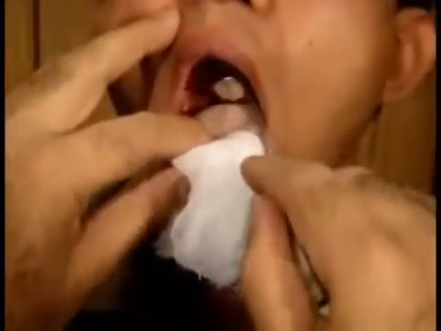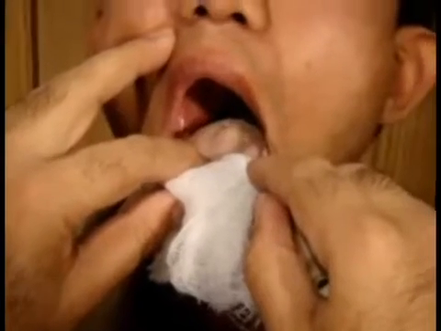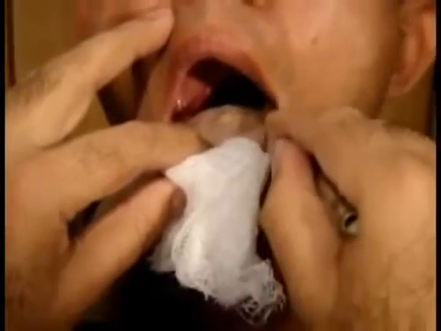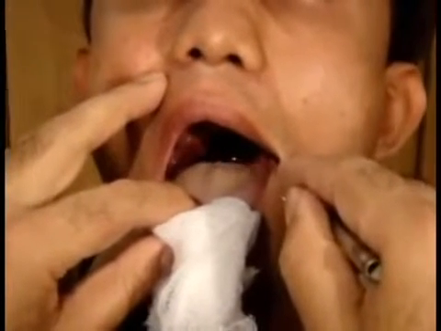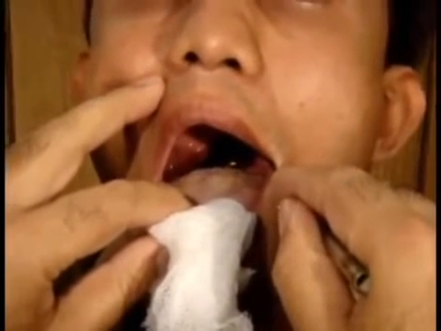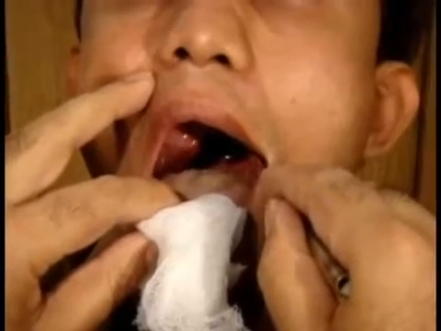Open your mouth, bring the tongue out. We will hold the tongue with the help of this gauze. Then we will recheck the mirror, and then we will put the mirror facing downwards into the throat of the patient. Push the uvula back, then we'll ask the patient to say "ee." Say "ee." Take a long breath, then "ee."